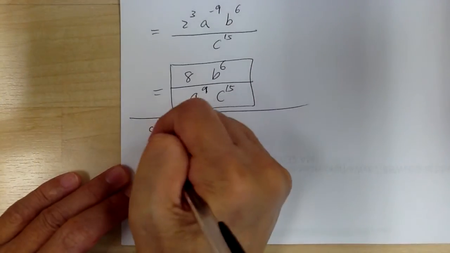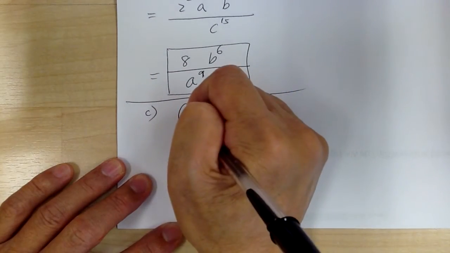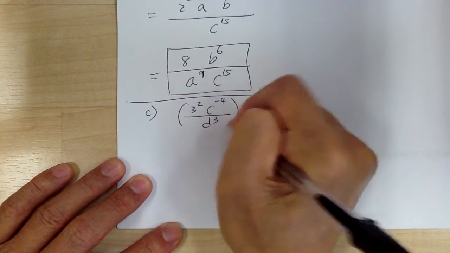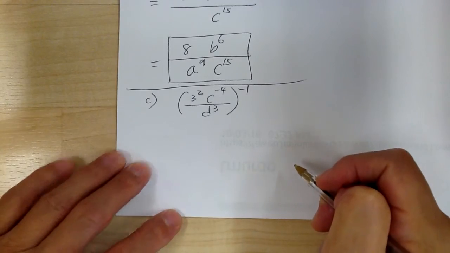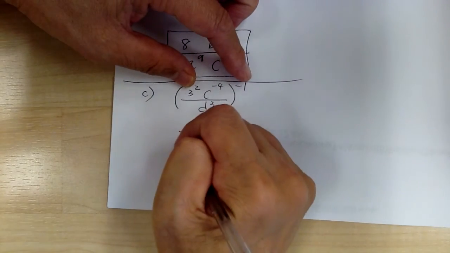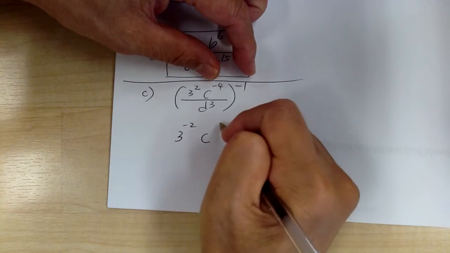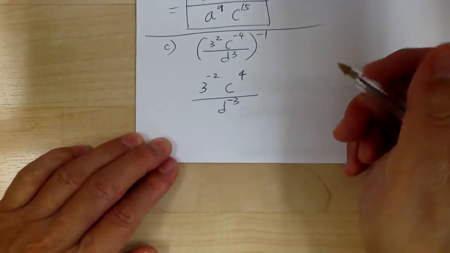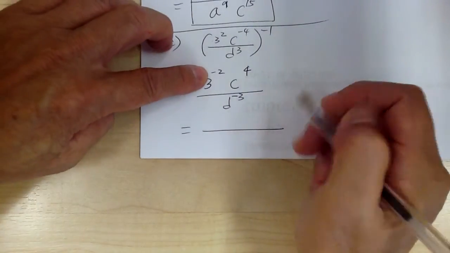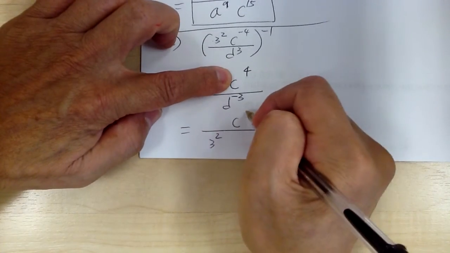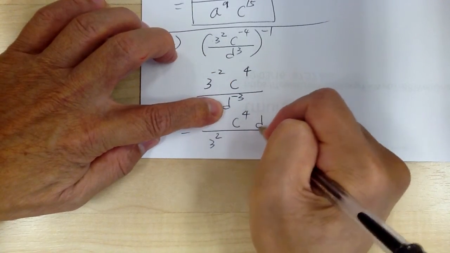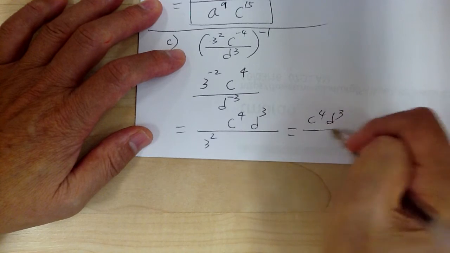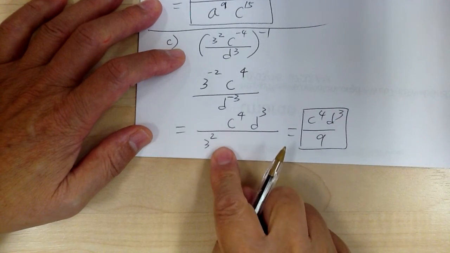Okay, let's do C. You have 3 squared, c to the negative 4 over d to the 3, this to the negative 1 power. So apply the power rule, so it would be 3 to the negative 2, this would be c to the 4, and this would be d to the negative 3. Okay, and the next step is go and do the flipping. So this gets flipped to the bottom, this one stays, this gets flipped to the top, and so your answer would be c to the 4, d to the 3 over 9. Right, again, if it's an easy number, go and work it out.